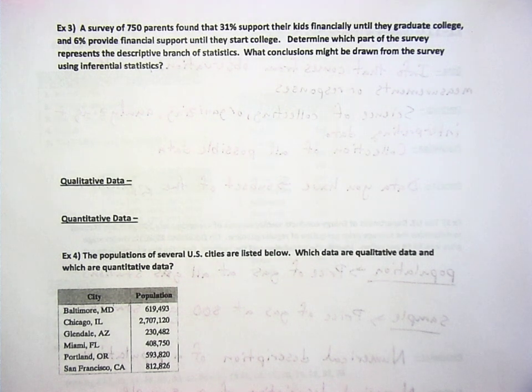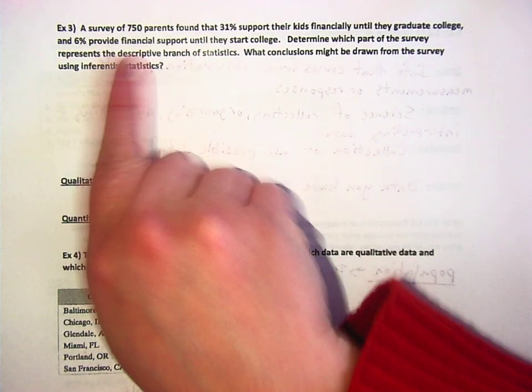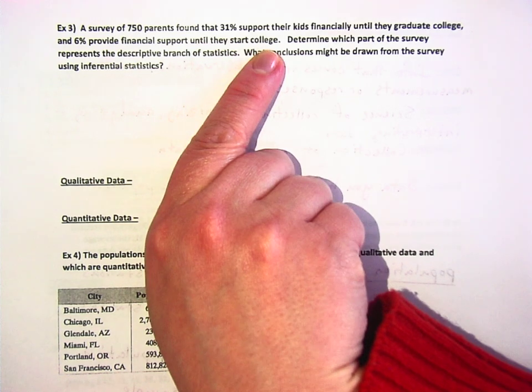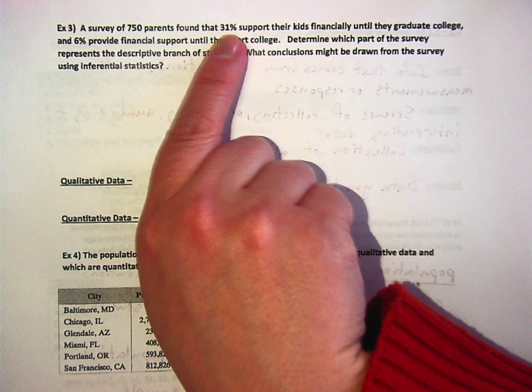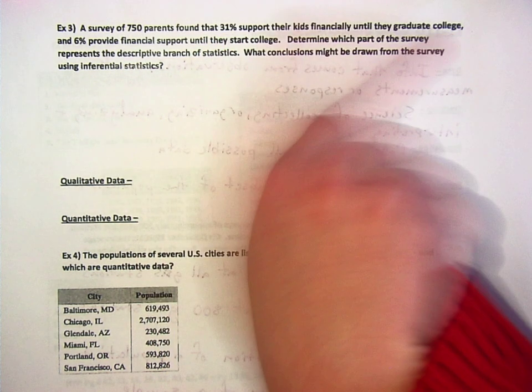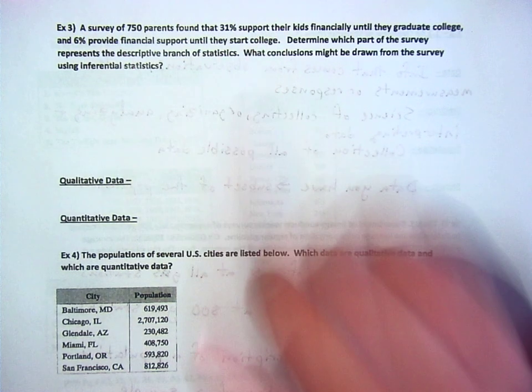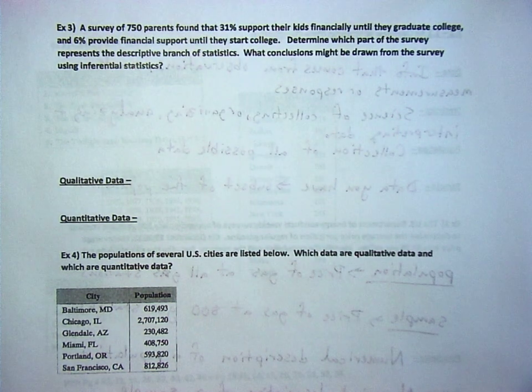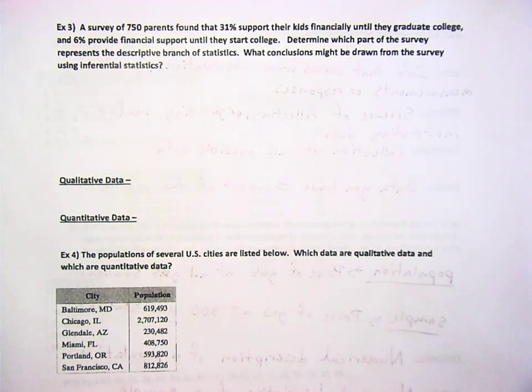A survey of 750 parents found that 31% support their kids financially until they graduate college, and 6% provide financial support until they start college. So that means we've got 37% of parents who are providing financial assistance after people graduate high school. Determine which part of the survey represents a descriptive branch of statistics. What conclusions might be drawn?